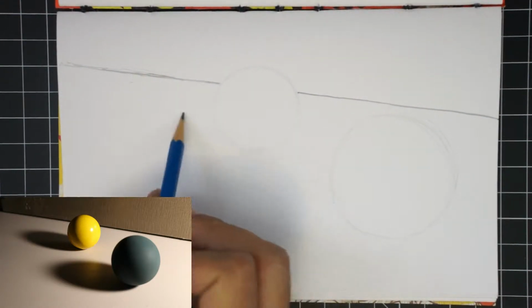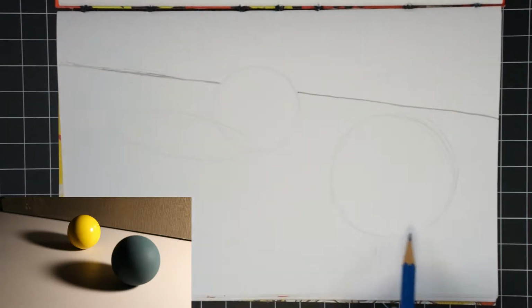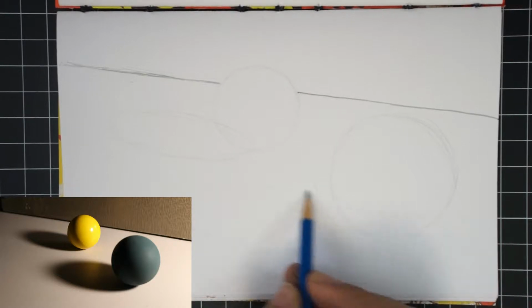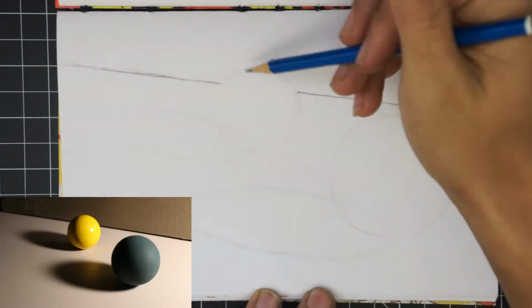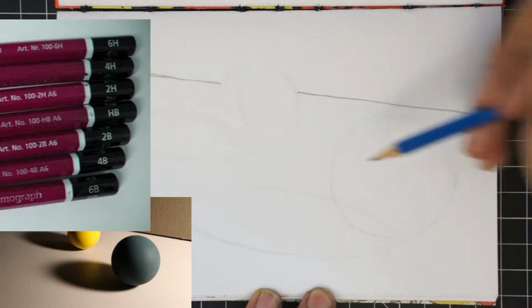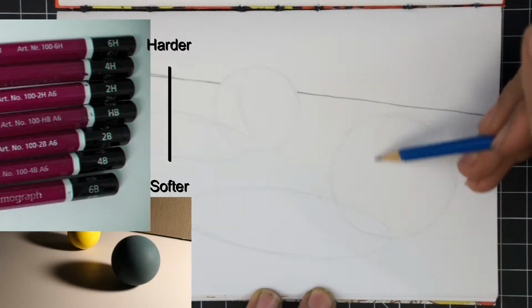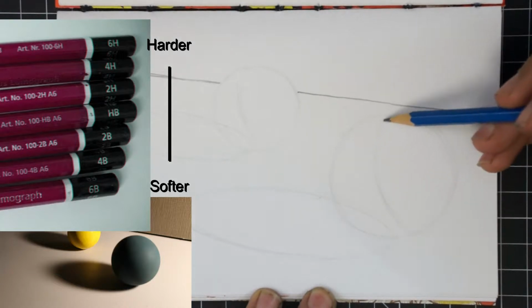And for the shadows, a cast shadow will always be the same shape as the object that is creating it. It'll just be stretched out a little bit. So in this case, our shadow shape is a circle stretched out and it becomes an ellipse. For the sketching, I'm using a 2B pencil. Or if you're having trouble with pushing too hard, try an HB or 2H pencil.